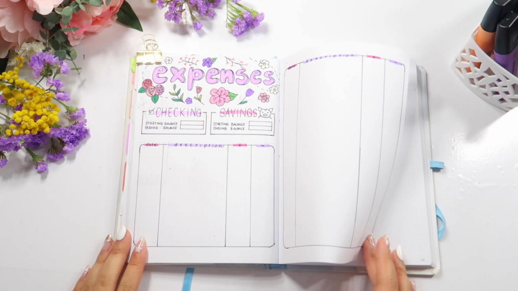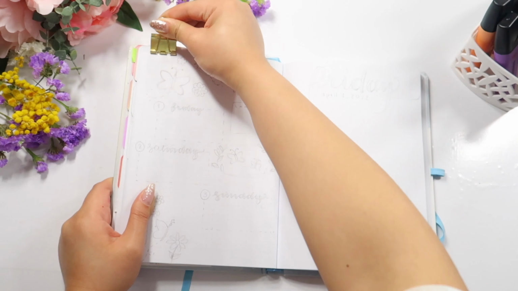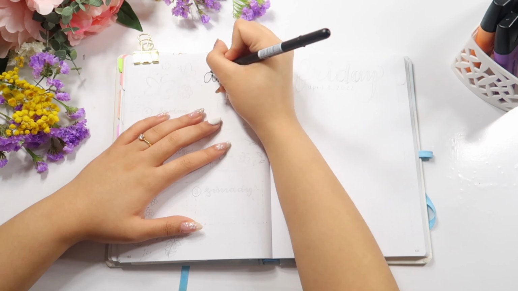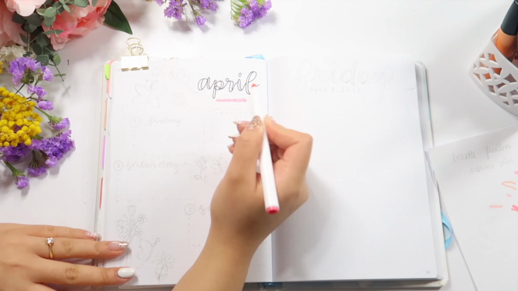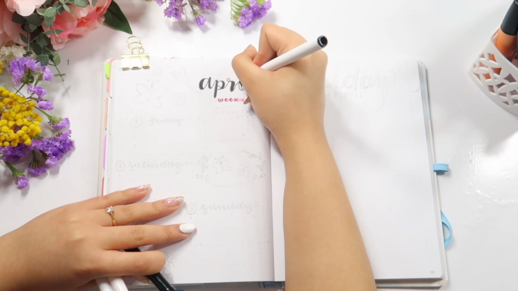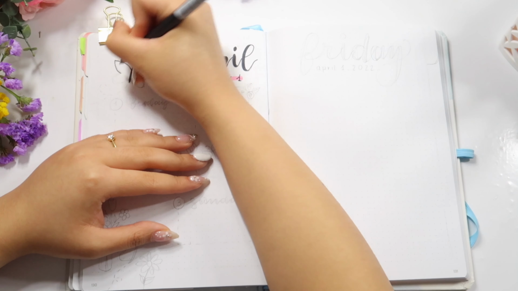Finally, moving on to my week 1 spread. The first week of April starts on a Friday, so I'm only including 3 days for this spread. As always, I'm starting off by making a header on the upper right corner of the page with the month and also the week that we are on.